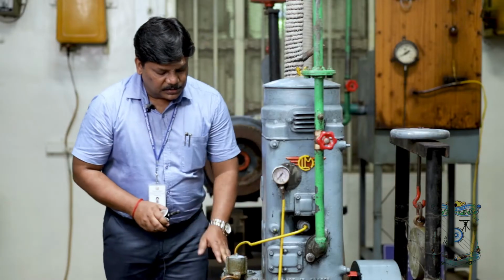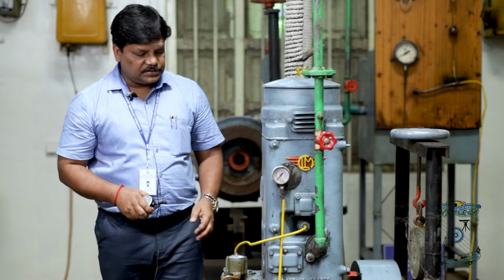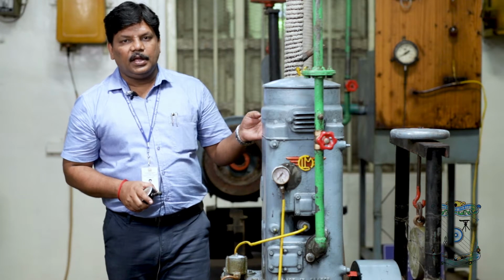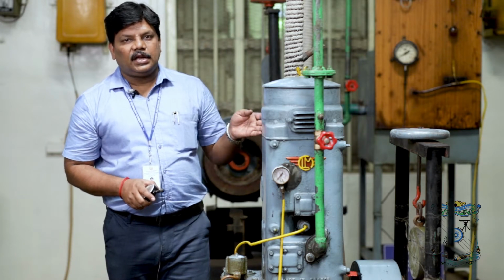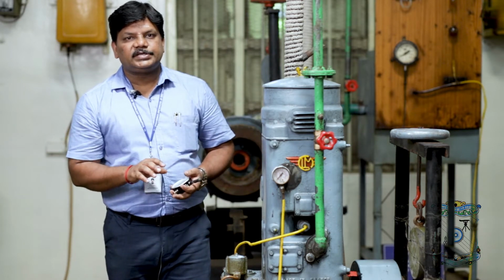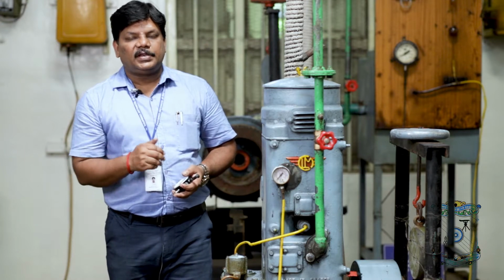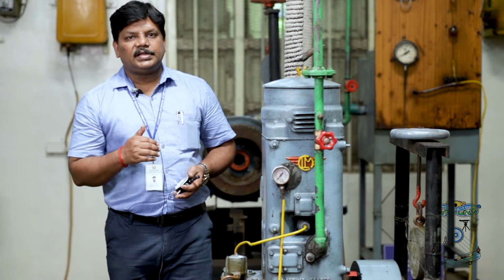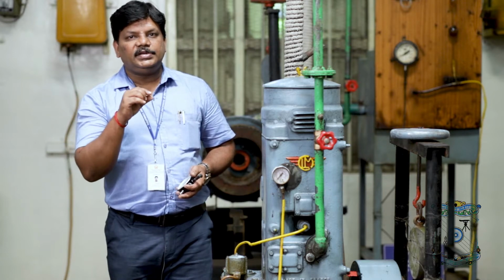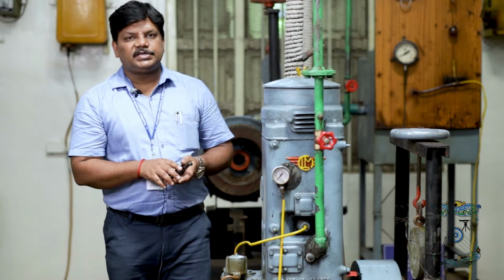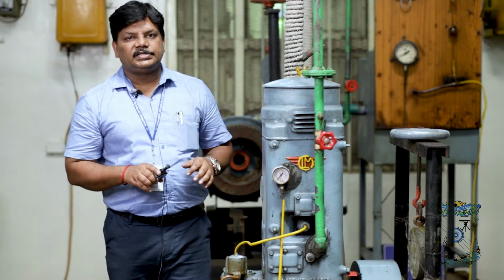When you start the engine, you can ensure that the speed is 1500 rpm, and for each and every speed, you have to measure the fuel, that is, how much fuel is consumed. For example, here we take the fuel consumption for 25 cc. For 25 cc of fuel consumption, how much time is taken? You have to measure that.